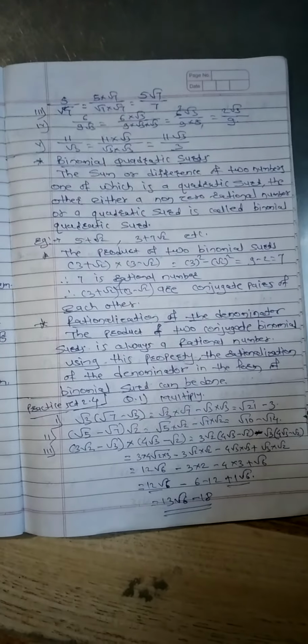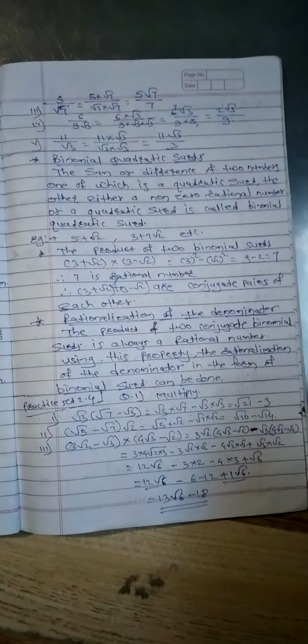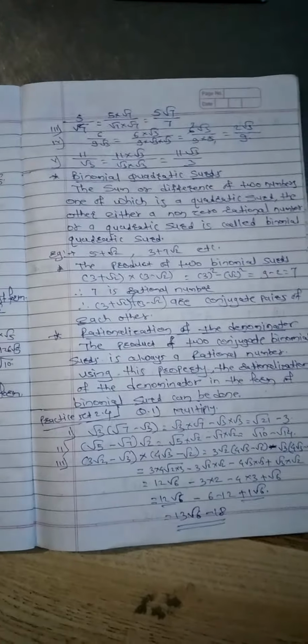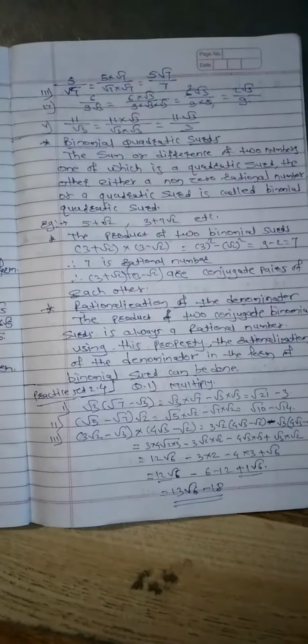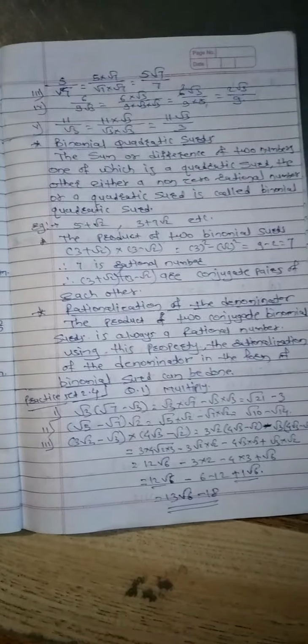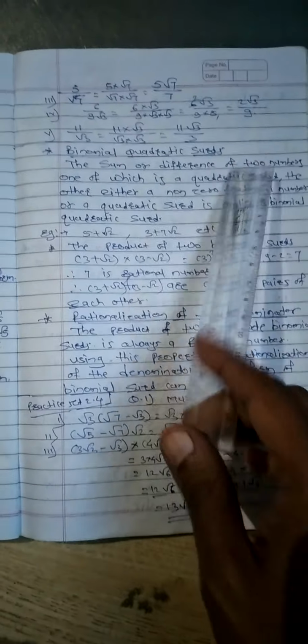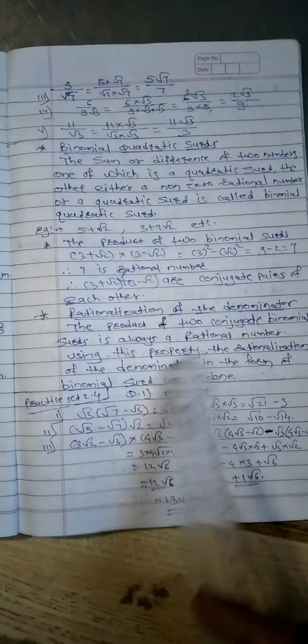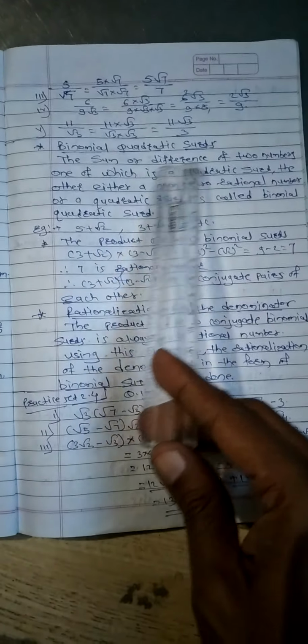Students, hello students. Now we see the next part of the lesson Surds, that is real number. In Surds we can now see the binomial quadratic surds, the basic part before practice set 2.4. So what is a binomial quadratic surd?